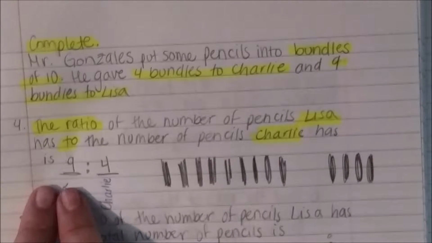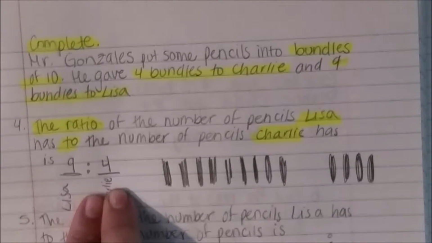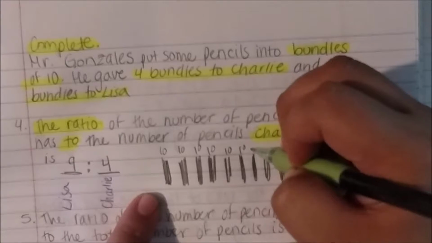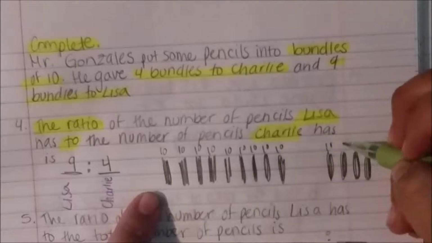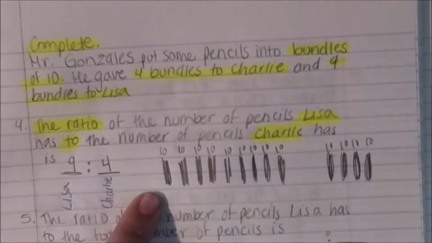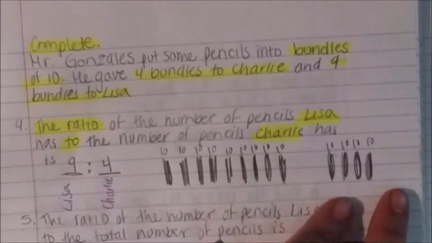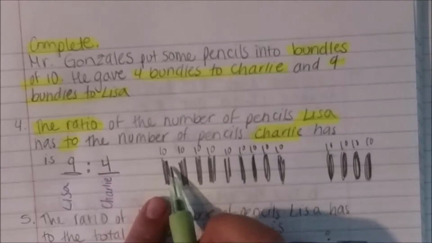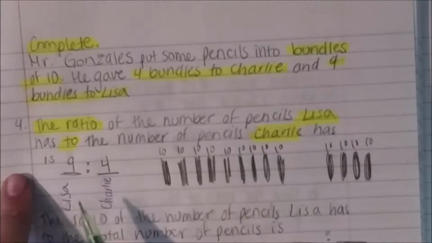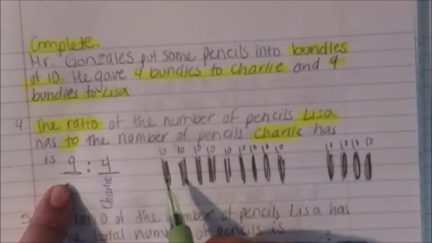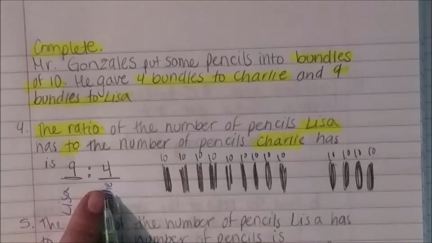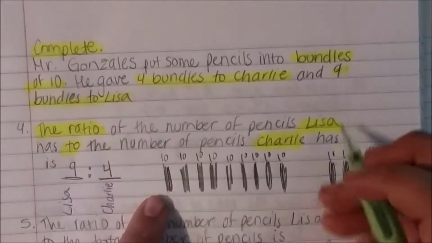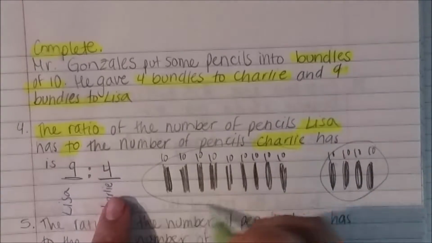The reason this ratio is 9 to 4 instead of 90 to 40 is because in each one of these there are 10 pencils, right? But we want to know what the ratio is. We want to compare the 2 quantities that they have. Because there's the same number of pencils in each one, we don't have to write 90 to 40. Since we know how many pencils are in each bundle, we know that we can convert 9 to 90 if needed. So that's why we want to keep it as 9 to 4 and not 90 to 40. So for every 4 bundles that Charlie has, Lisa has 9 bundles.